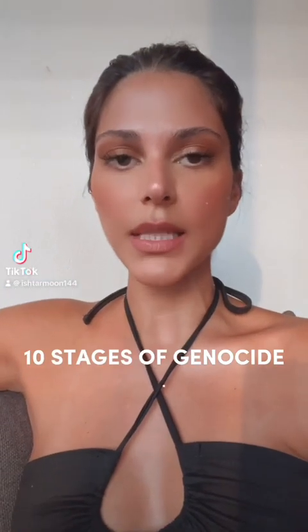Okay, so let's talk about the 10 stages of genocide with particular reference to the situation that we're currently seeing unfold in Gaza right now. So stage 1 is classification. It involves dividing people into groups of us versus them. So in particular, with this case, Israelis versus Arabs. Even Jewish Arabs will erase their own ethnic identity so as not to conflate themselves with the group being targeted.